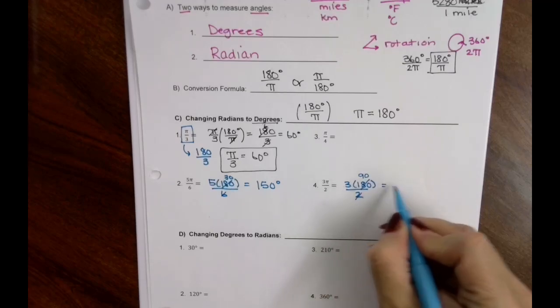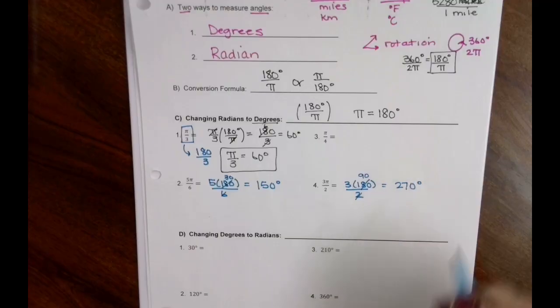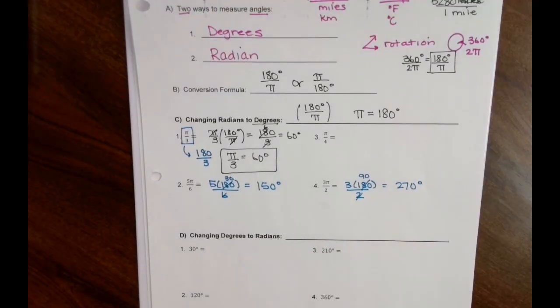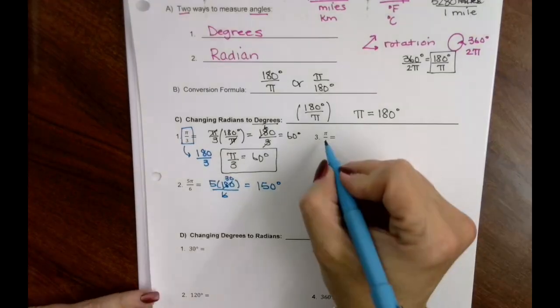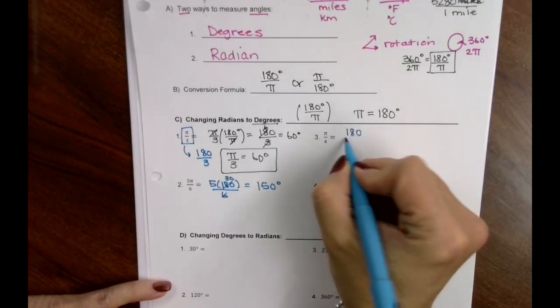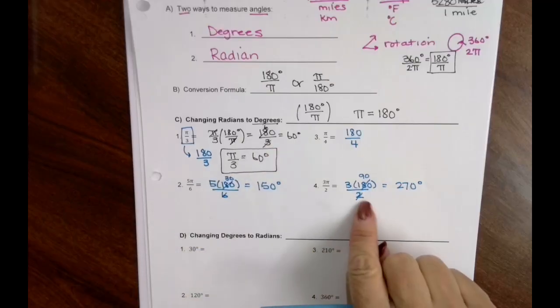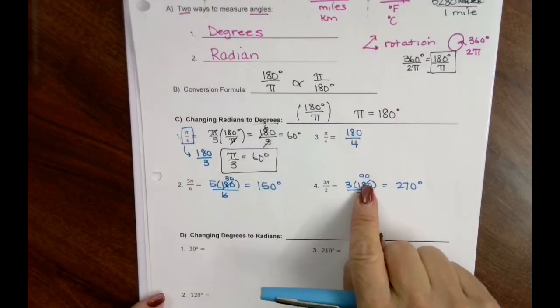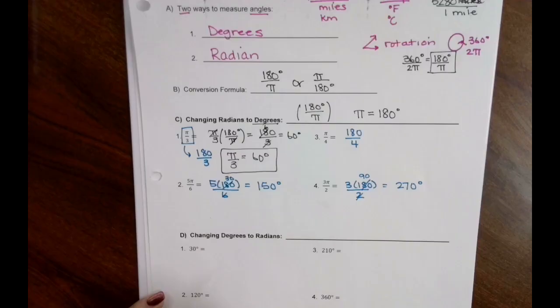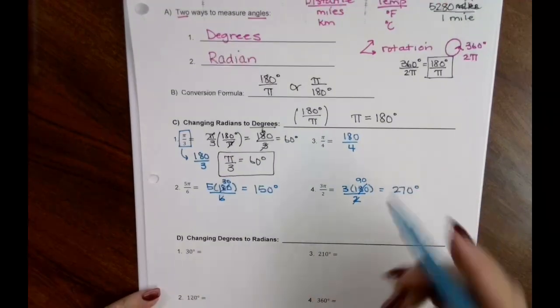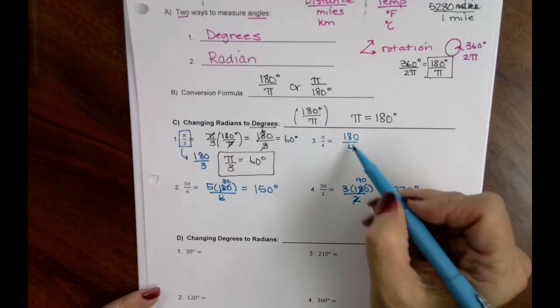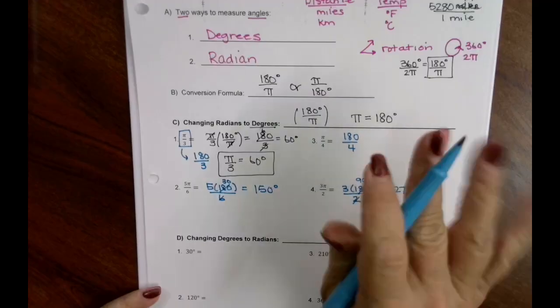So all of this simplifies to 270 degrees. Okay, now we're going to do this last one, and I'm going to do this last one a little bit differently. So again, I have 180 over 4. Now, all of these other ones that I've done, my denominator divides evenly into 180, which makes it super easy. But this one, 4 doesn't go into 180. In my mind, I can't do it quickly.